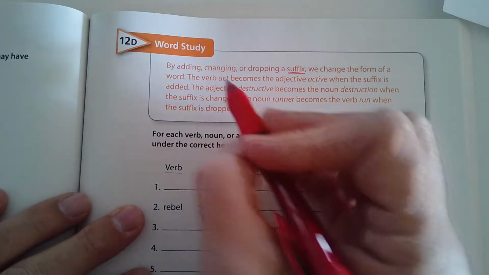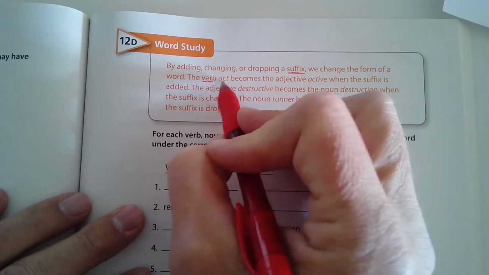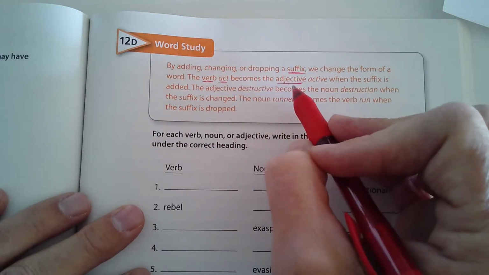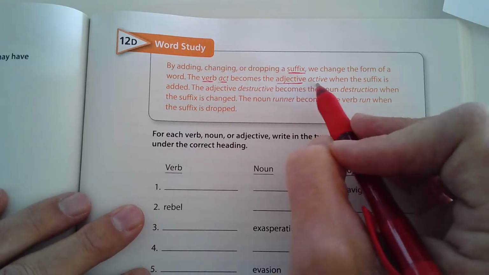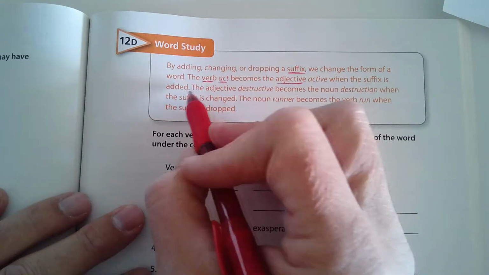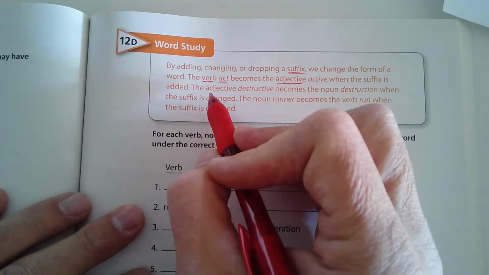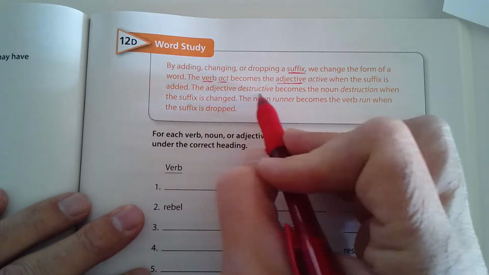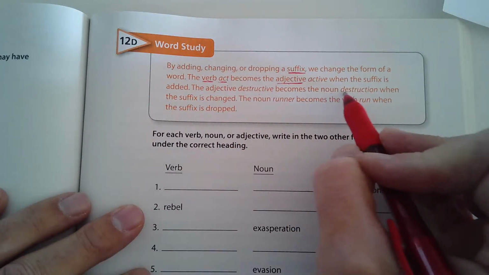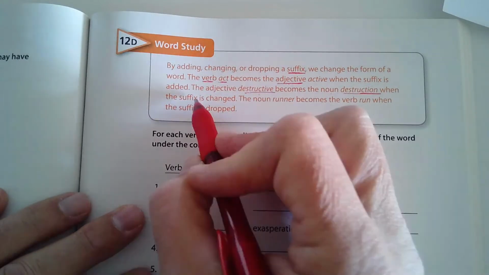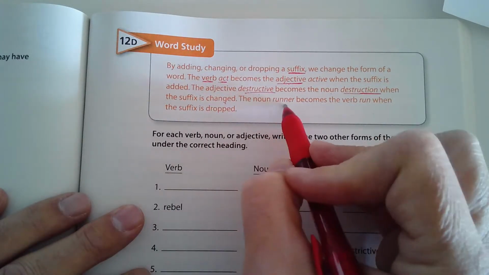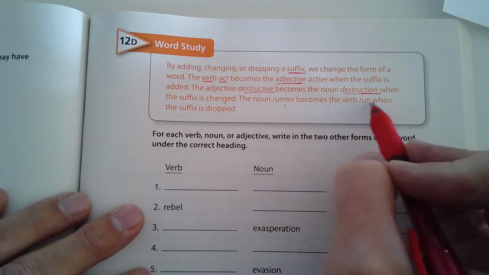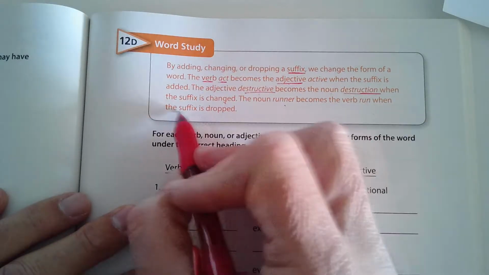It says the verb, which is an action word, the word act becomes an adjective, which is a descriptive word describing something, active, when the suffix is added. Group 1, 20 points, gone. The adjective destructive becomes the noun destruction when the suffix is changed. The noun runner, that's a noun, person, place, or thing, becomes the verb run. It's an action word when the suffix is dropped.